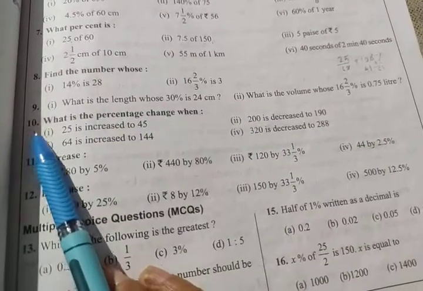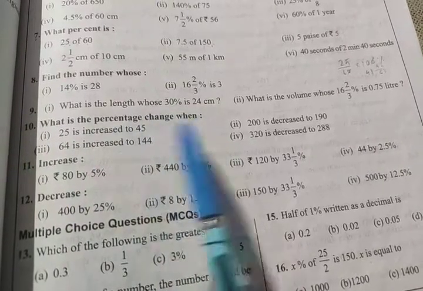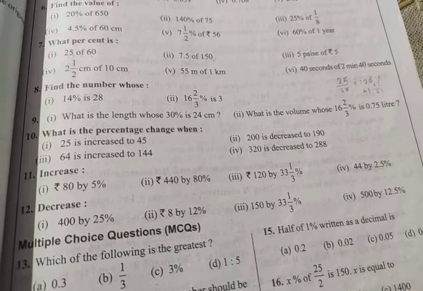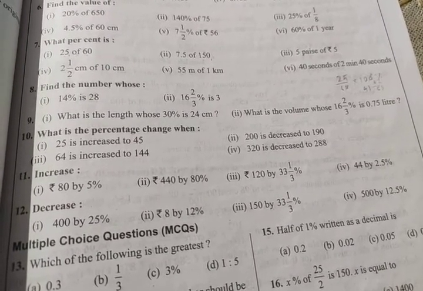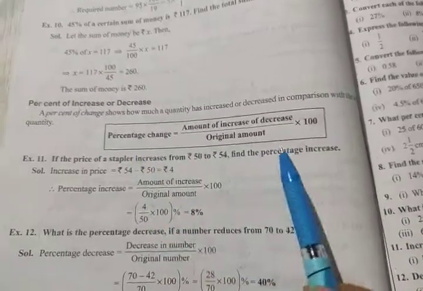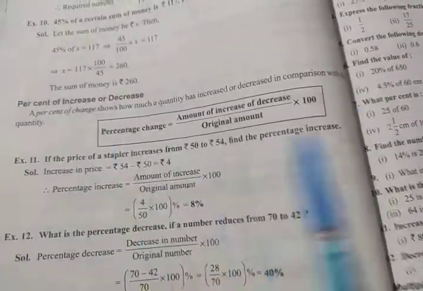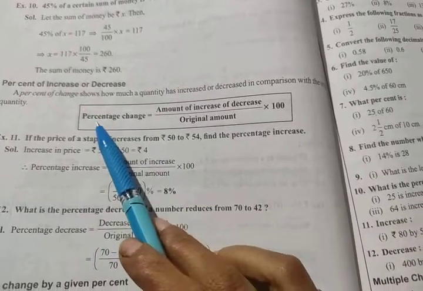Next, moving to question number 10. What is the percentage change when...? Okay, so now one new concept is here, percentage change. So what is the formula of percentage change, or how can you calculate percentage change? It is given in your book, page number 136. So please note this down in your notebook and remember it.